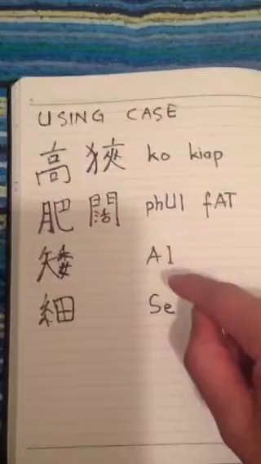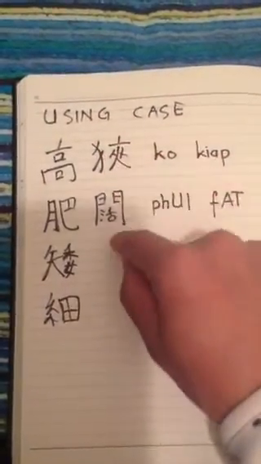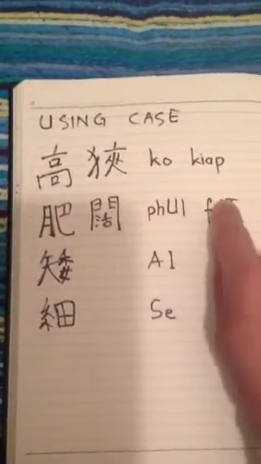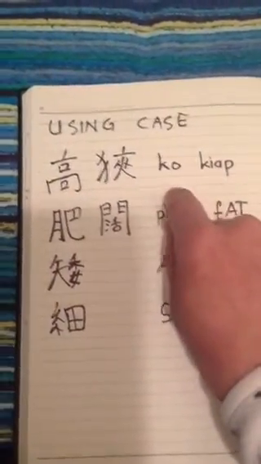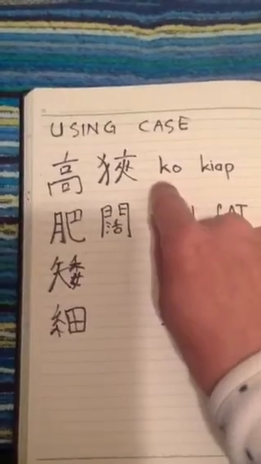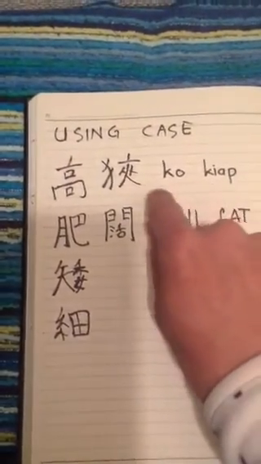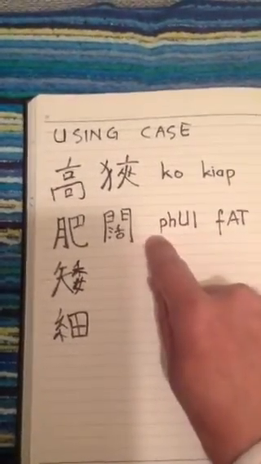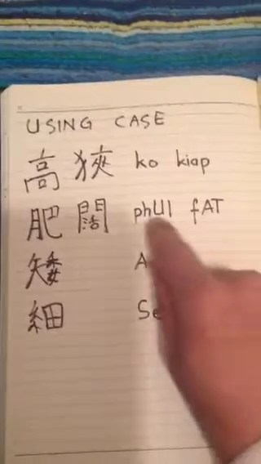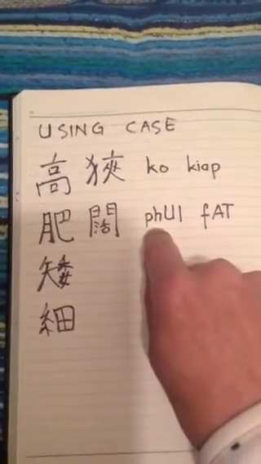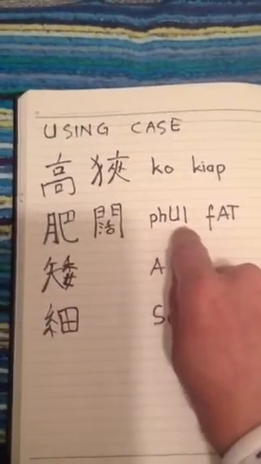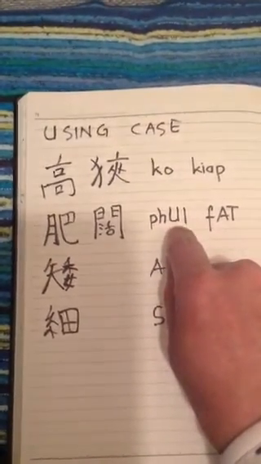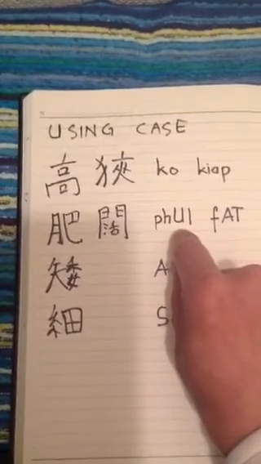There are 4 tones in Chinese, which is tone 1, tone 2, tone 3, tone 4, represented by these characters. So the first tone, for example, we write ko, kiap, entirely in lower case to represent the first tone. The second tone is represented with lower case on the first half of the sound and upper case on the later, the second half of the sound.